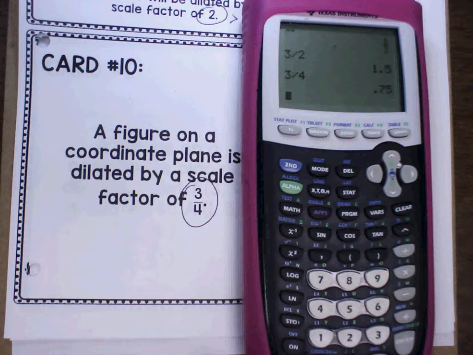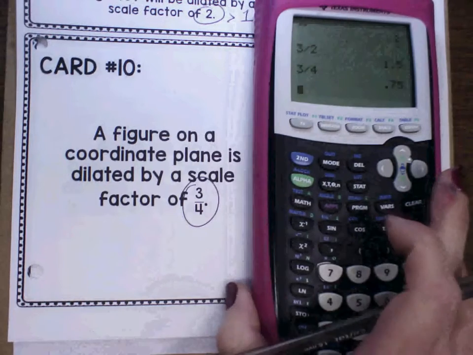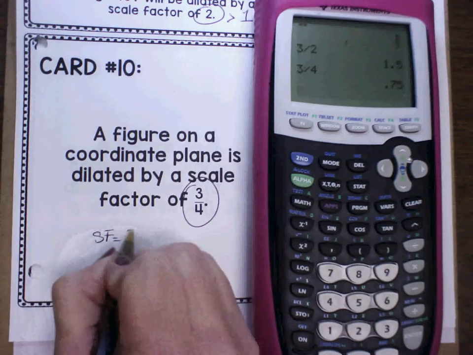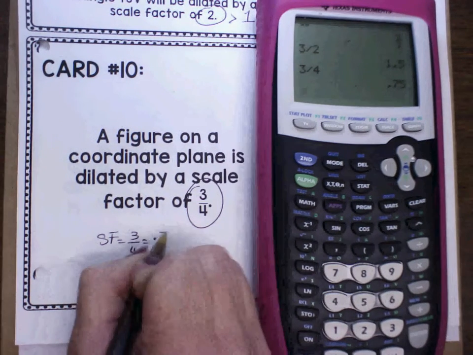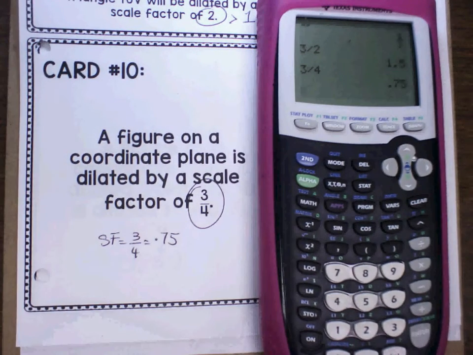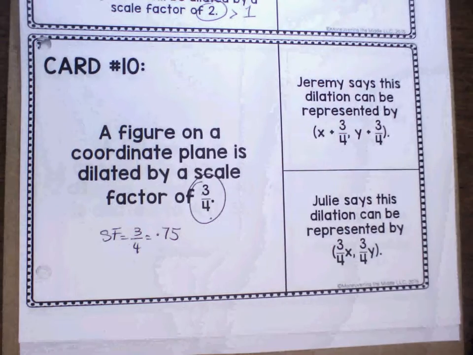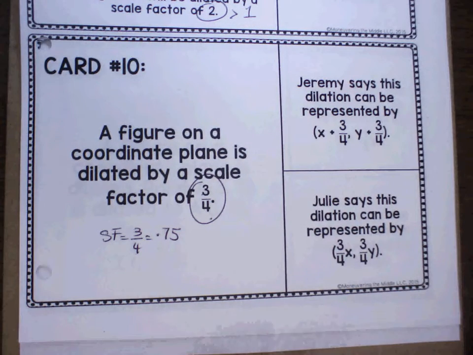All right. So what is the scale factor? 0.75, right? So the scale factor is 3/4, which is 0.75. It's not a whole. It's 3 out of 4. That's not a whole, so it's less than 1. To be bigger than 1, it needs to be 5 over 4, 6 over 4, 7 over 4. You got your 4 and then some more.